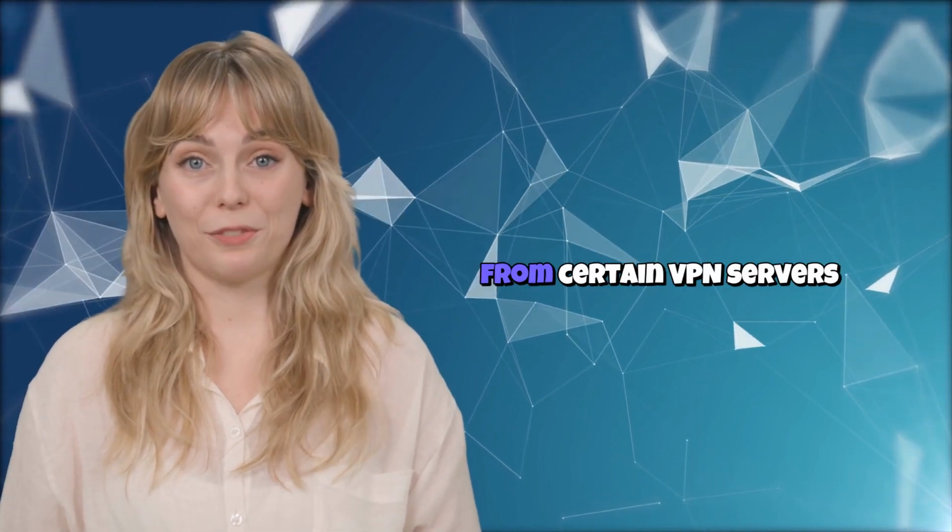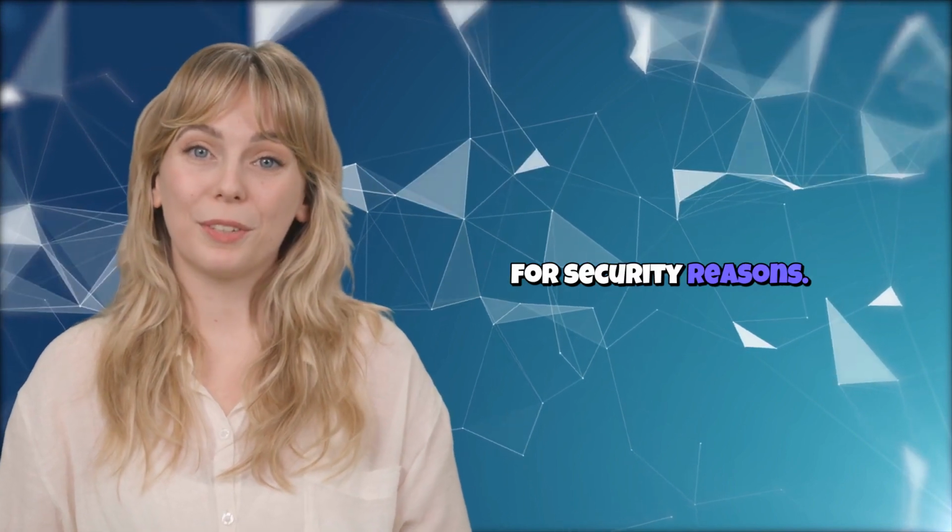Step 7. Disable VPN or proxy connections. Pinterest may block access from certain VPN servers for security reasons.